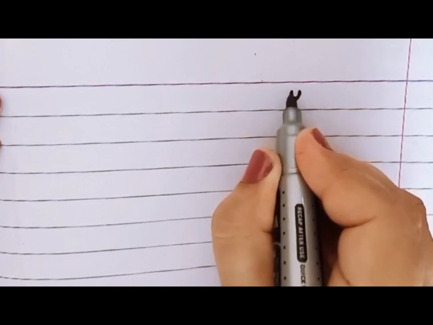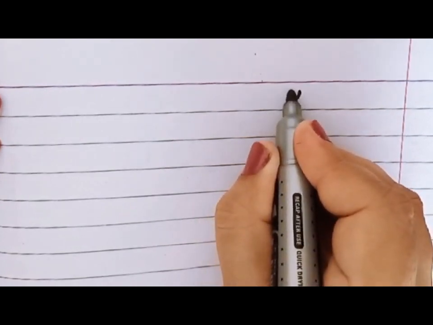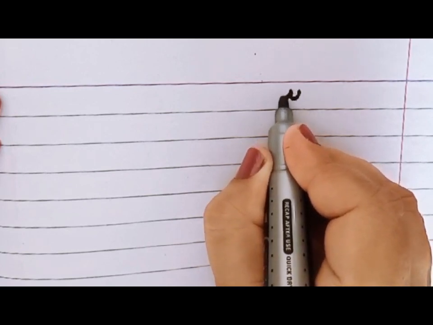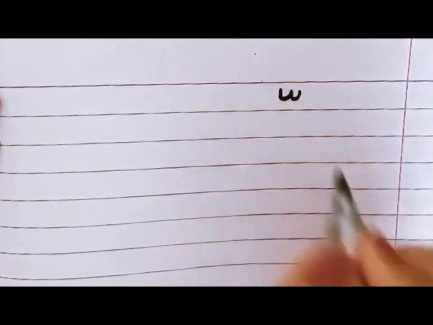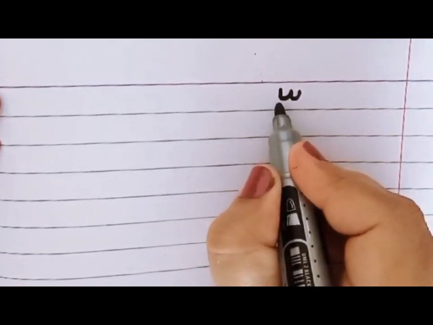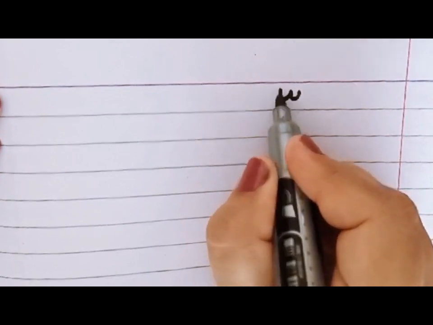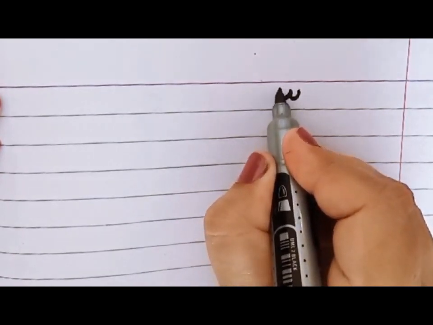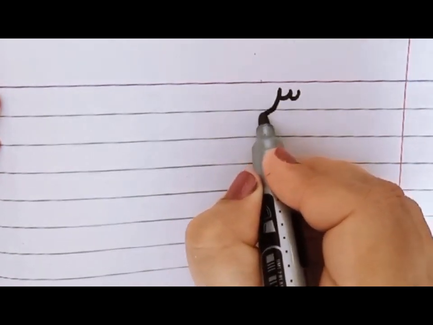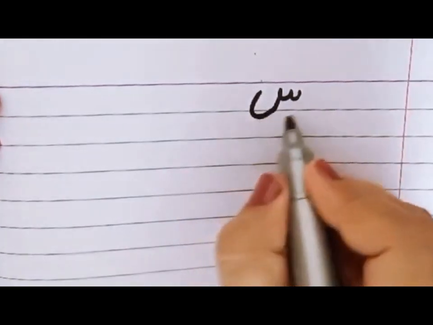These are two shoshas, and Seen has three shoshas, so we'll make one more. You will make three shoshas, and then you will turn it downward and make a semicircle from downward to upward. This is Seen.